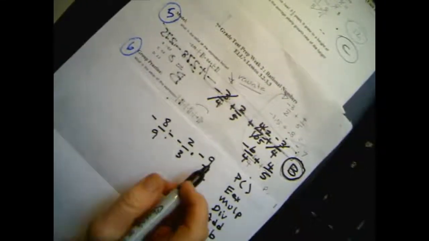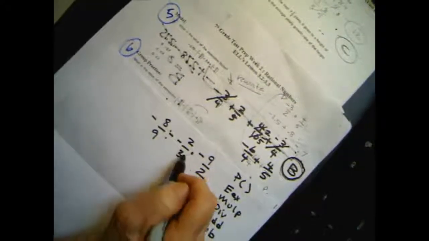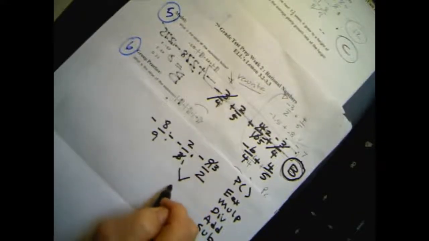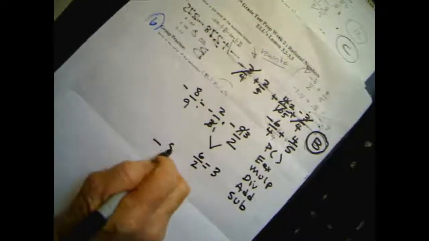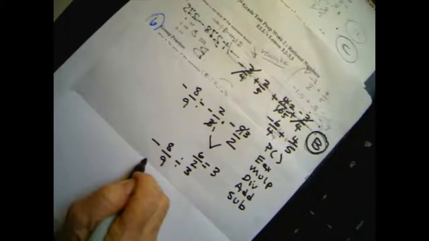So my PEMDAS tells me the first thing that I do, I don't have any parentheses, I don't have any exponents, so I know that I have to multiply first. So when I multiply, I'm going to multiply negative 2/3 times negative 9/2. When I multiply across, I know that I can simplify. This turns into negative 2 times negative 3 is positive 6/2. I know that 6/2 is equal to 3. So moving down, I now have negative 8/9 divided by 3. So when I divide a fraction, I'm going to divide it by 3/1.